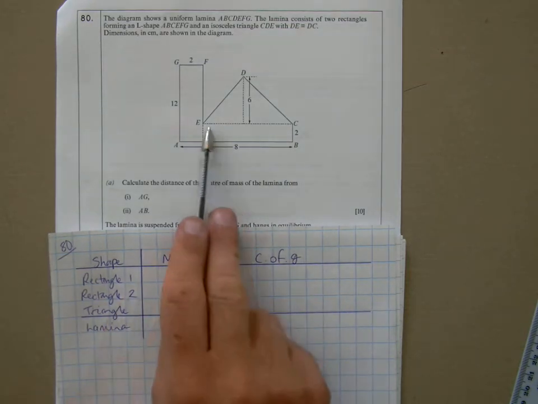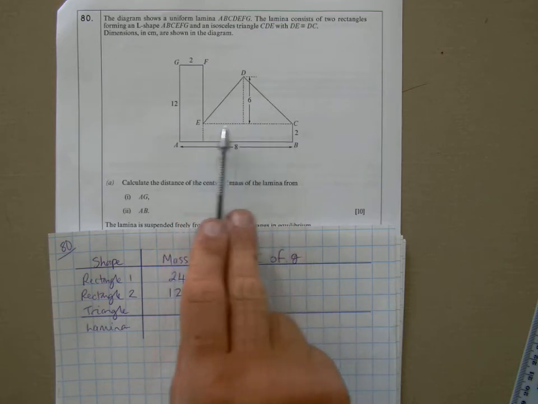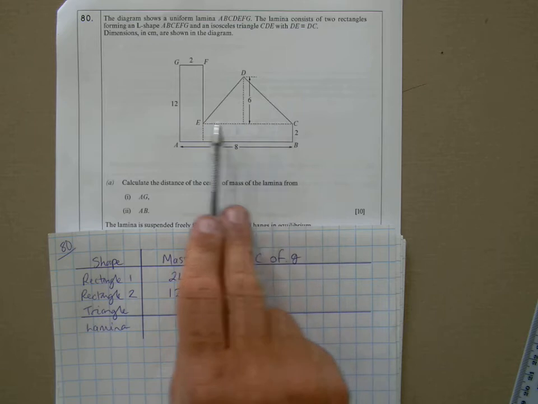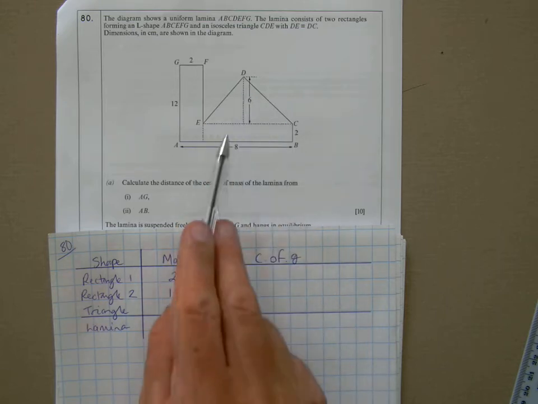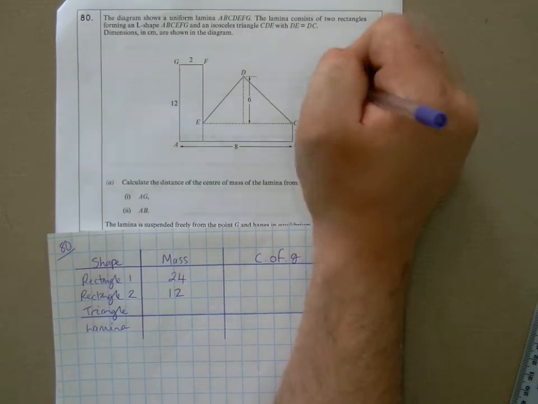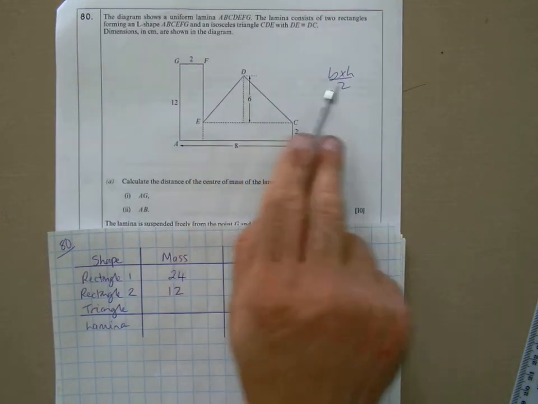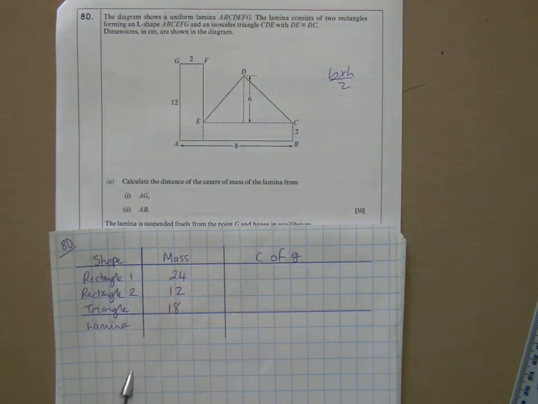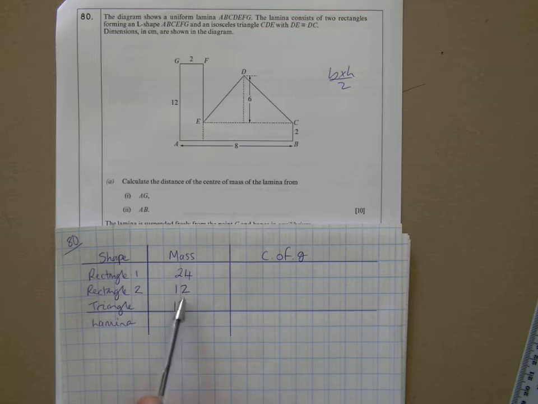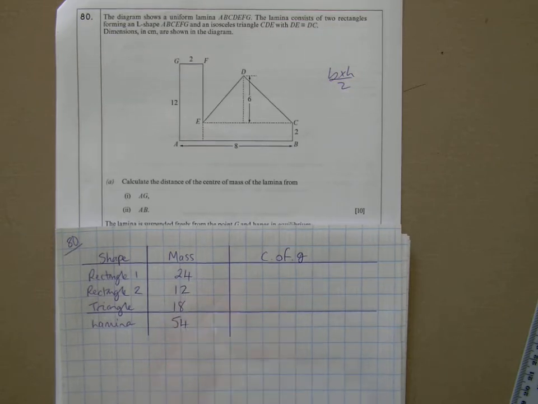The triangle then, well, remember triangle is base times height divided by 2, so the base there is that length there, which is 6. The height is 6. So 6 times 6, which is 36, divided by 2, which is 18. Combine all these together, and that gives you a combined mass of all of them added, which comes to 54. That's the combined total mass of the lamina.